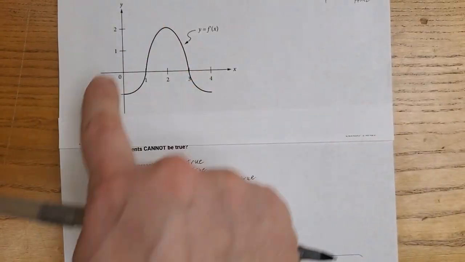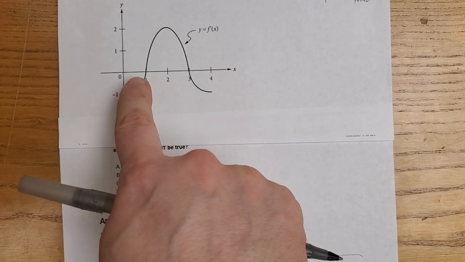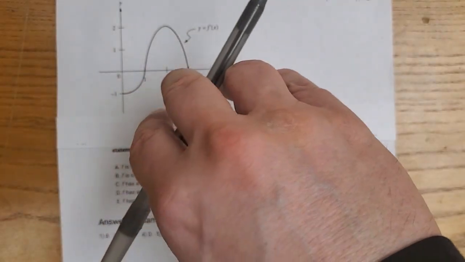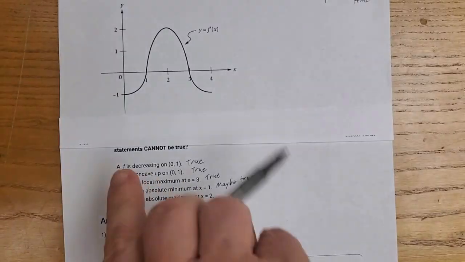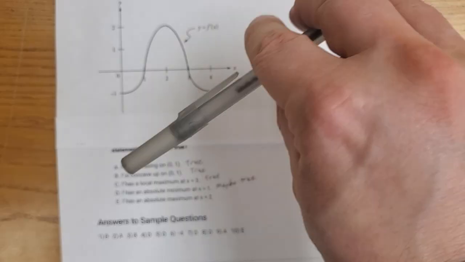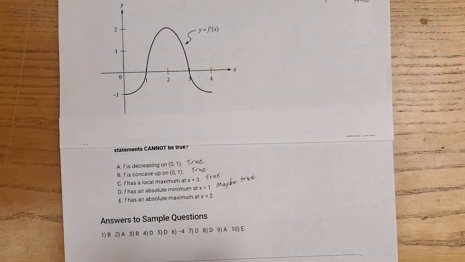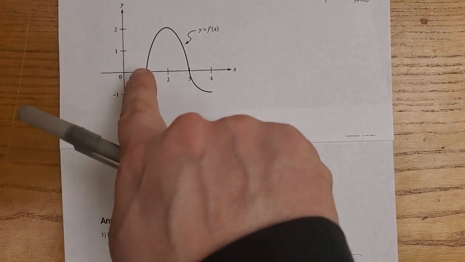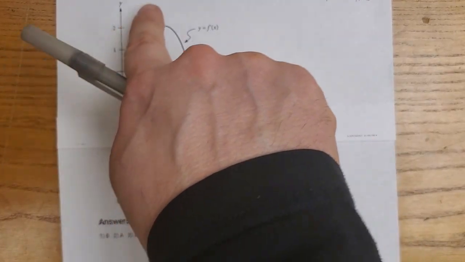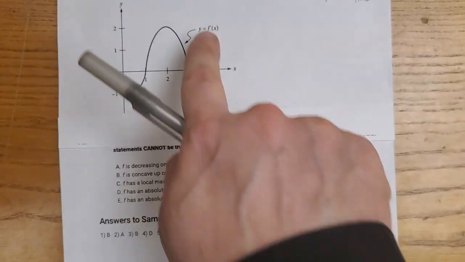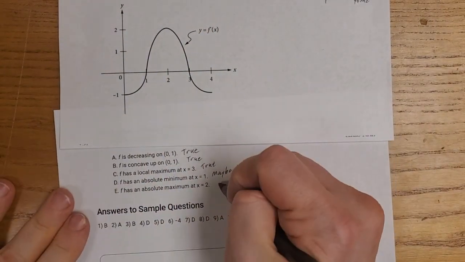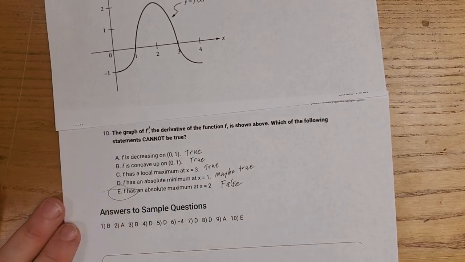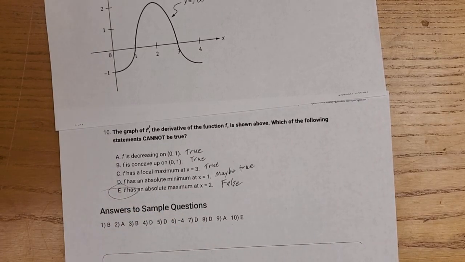So that's an inflection point, right? Because you have an increasing slope, it's concave up, and then when we get to 2, then we have a decreasing slope, so it's concave down. So 2 is an inflection point, but it is not a maximum, because the derivative is always positive across that value of 2. So E is definitely a false statement, and that is the answer to that one.